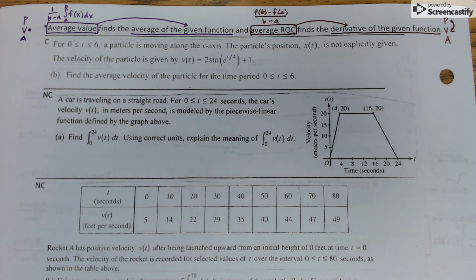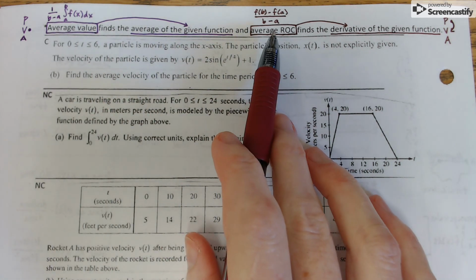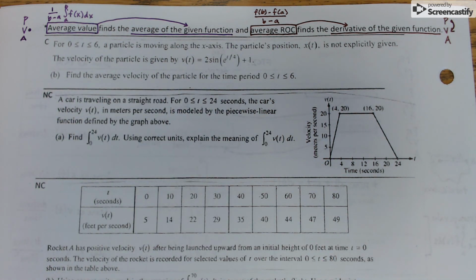So it's really important to know the difference between those two formulas and also when to use each of them. So we'll talk about that some more as we start the examples in class.